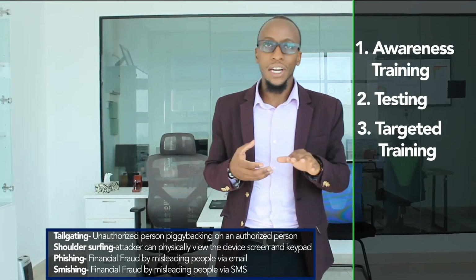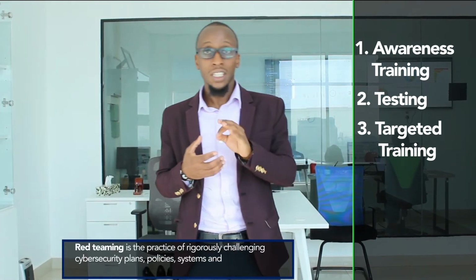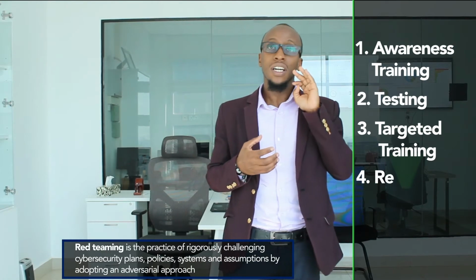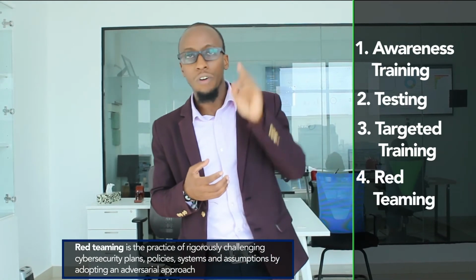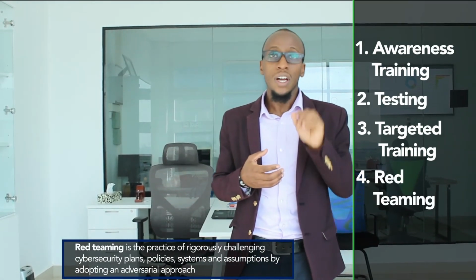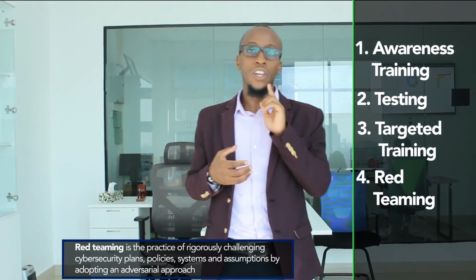Well, we have heard about red teaming, but one thing that red teaming does is not only exploitation of vulnerabilities of our systems, but also exploitation of the human firewall. So the red team will come in to test our controls, the measures that we have put in place towards ensuring that we cannot leak sensitive information. So for instance, a USB drop test.